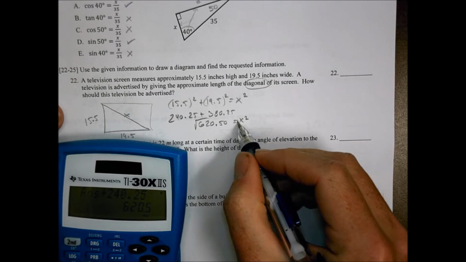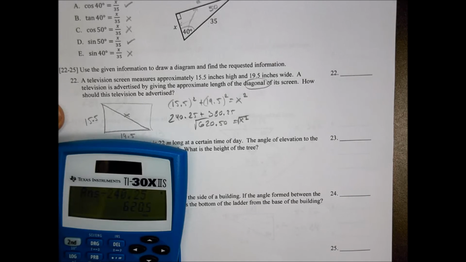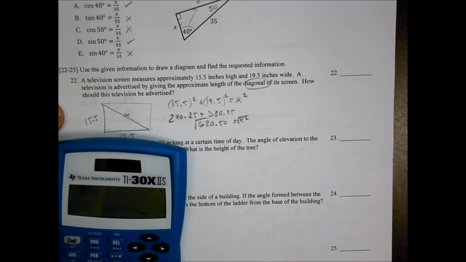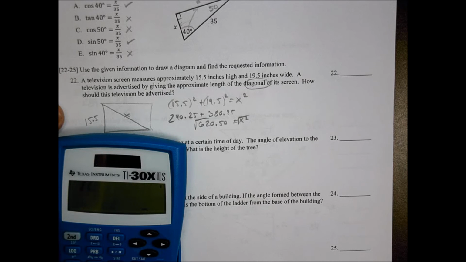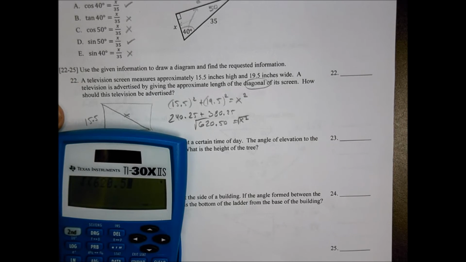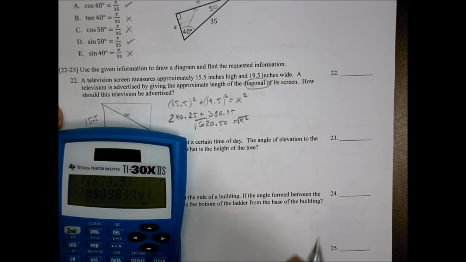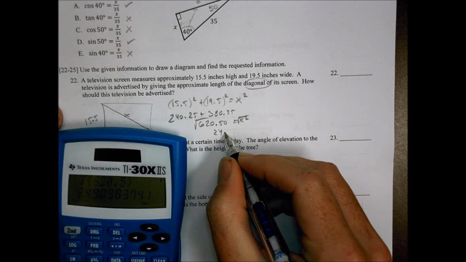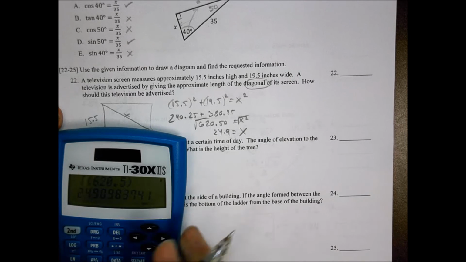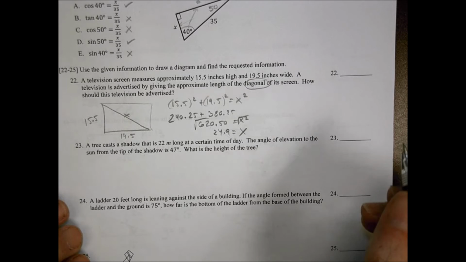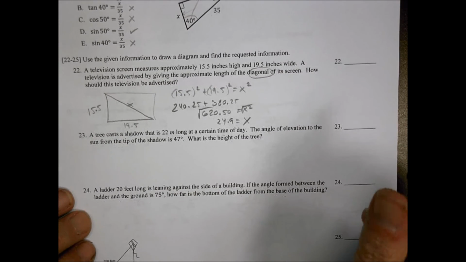So now we do the square root of both sides. What is the square root of 620.5? We're going to clear this and do the square root of 620.5, and we end up with 24.9 equals x. So the ad just says 24.9 inch television.